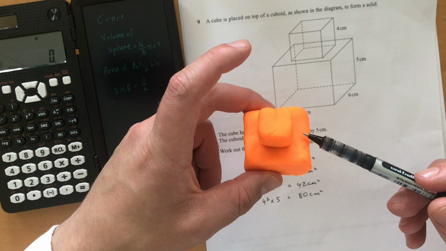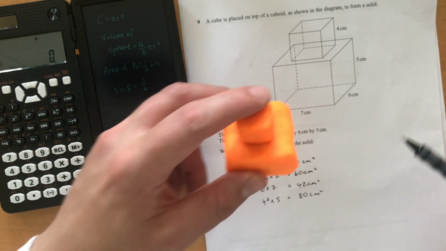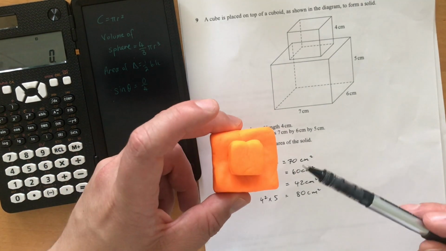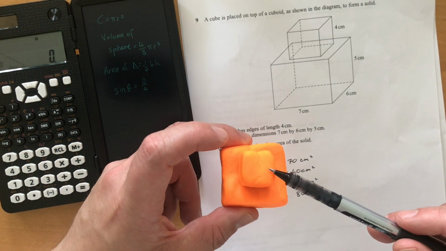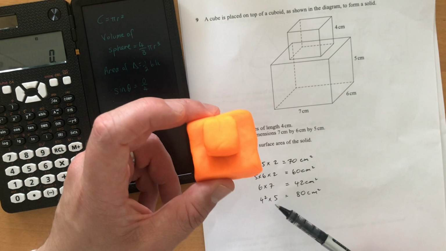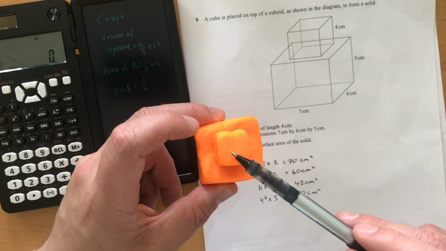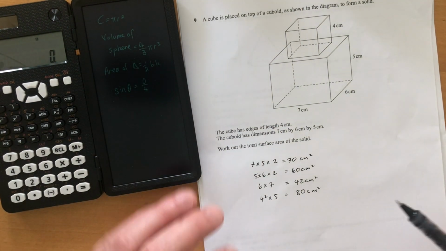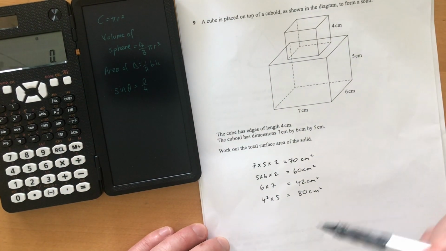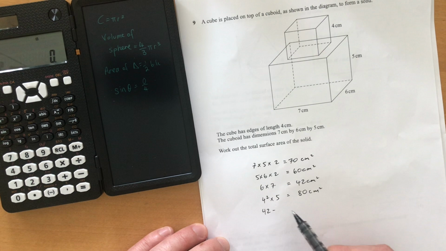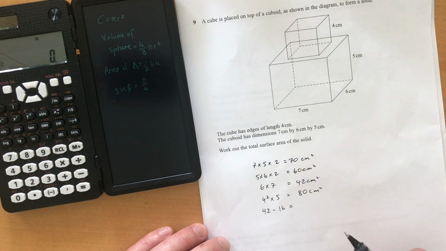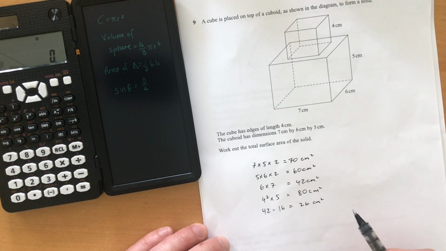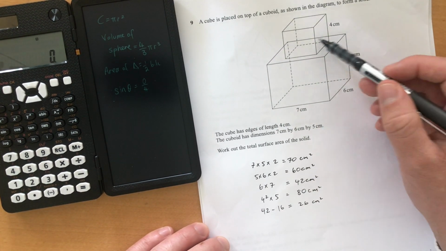And so now let's deal with this edge around here. Well, we know this face, we've already worked that out, was 42. That was that one there, 6 times 7. And we just need to work out the area covered up by the cube, which would be 4 squared, which is the area of the side of the cube. So to work out this edge around here, it's going to be 42 take 16. That's 26 centimeters squared. That would be that edge around there.